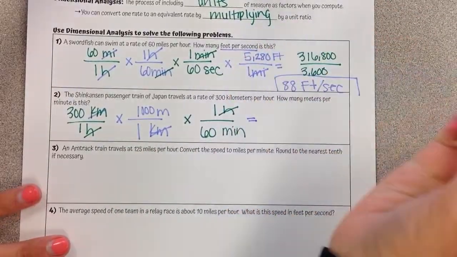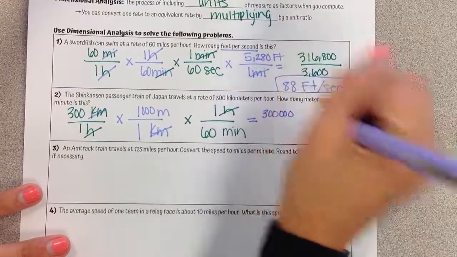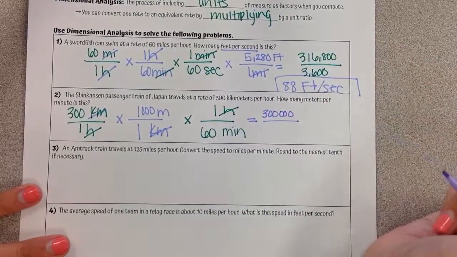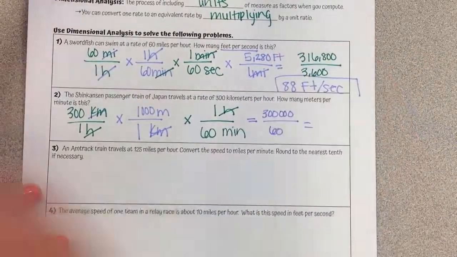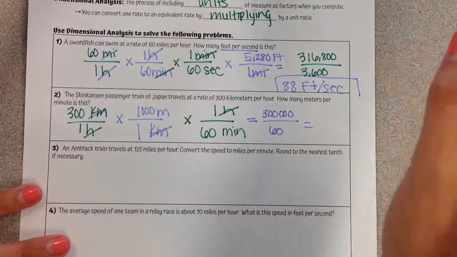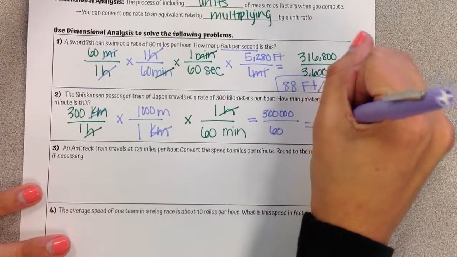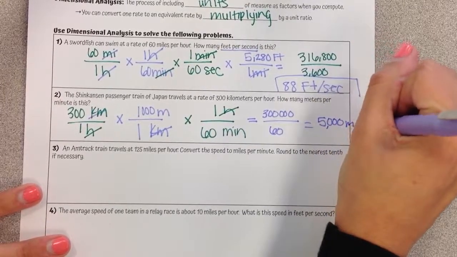So let's go ahead and multiply across. 300 times 1,000 is 300,000 over 1 times 60, which is 60, which gives us an answer of 5,000 meters per minute.